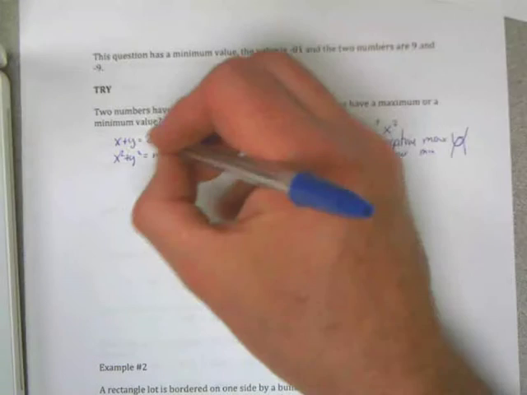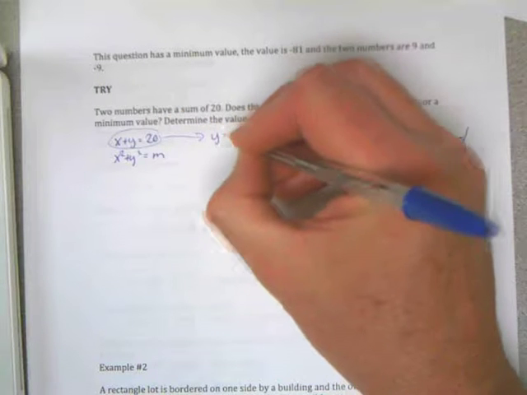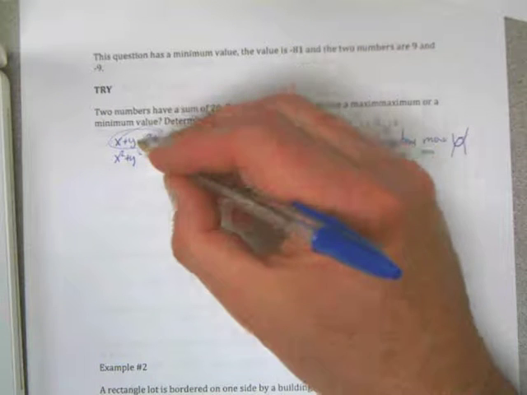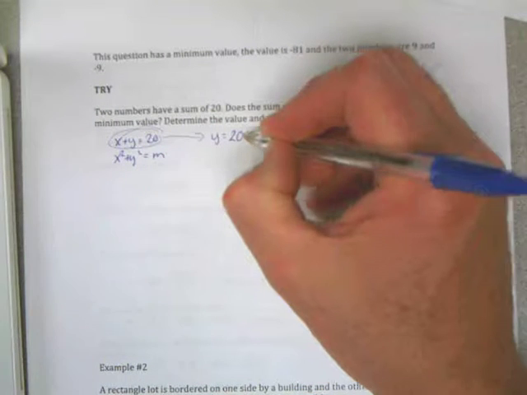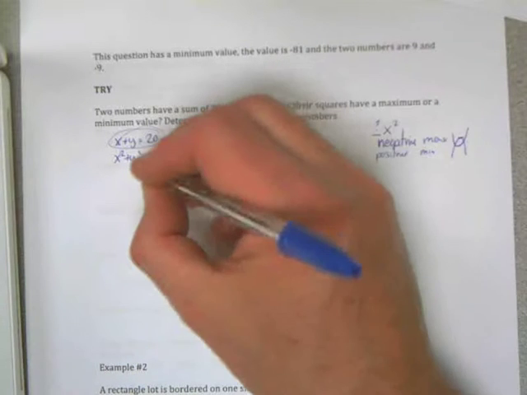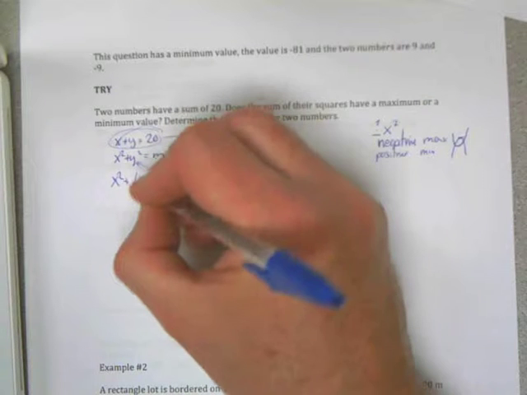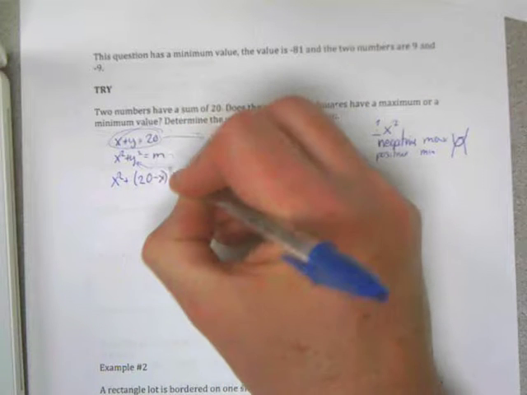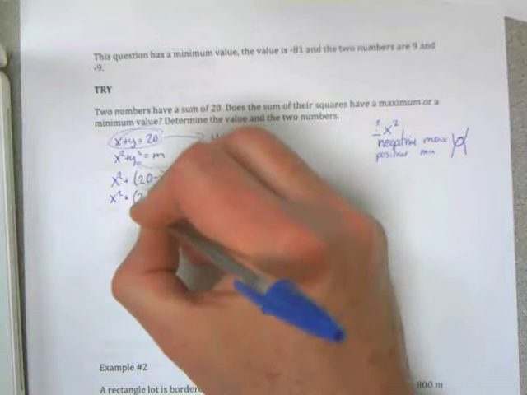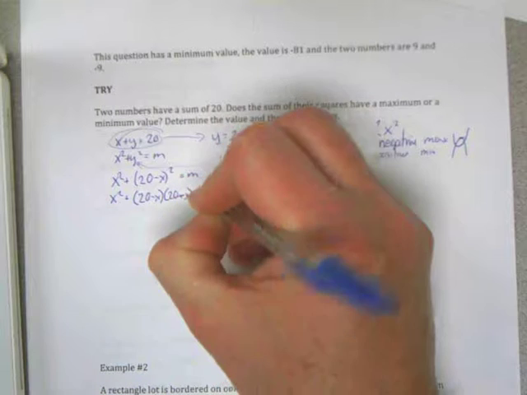This is the simplest one to work with, so I'm going to take it over here. I'm going to say y is equal to 20 minus x. So all I've done is brought the x over to 20. When it crosses the equal sign, it becomes a negative. So that's what y is equal to. I'm going to plug that back into this equation. So x squared plus (20 minus x) squared is equal to m. x squared plus (20 minus x) times (20 minus x) is equal to m.